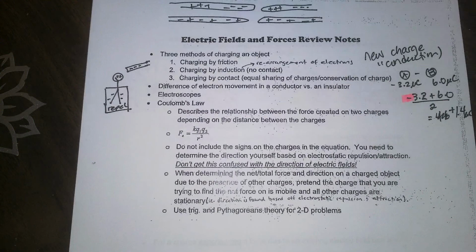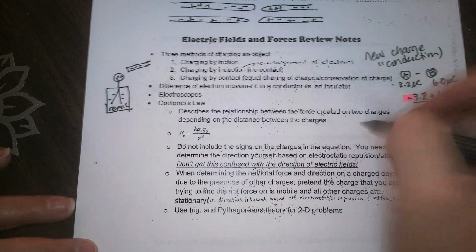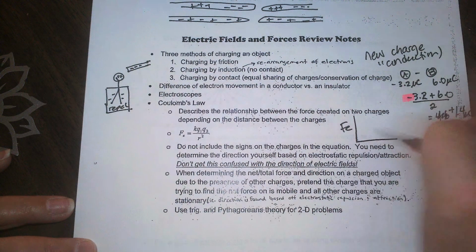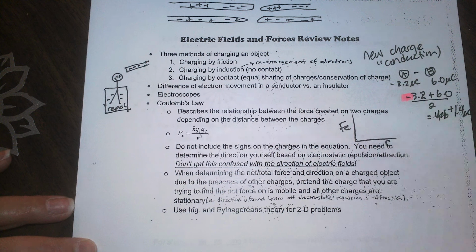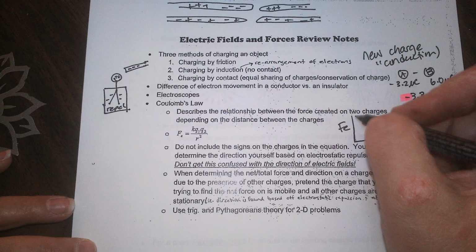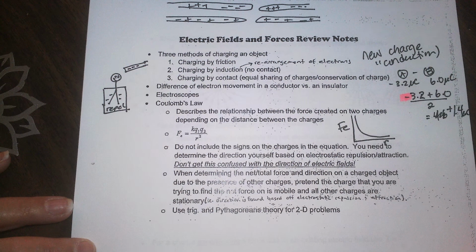Coulomb's law we touched on, so that's the formula Fe is equal to K Q1 Q2 over R squared. And if we looked at a graph between force electric and R, we would see what kind of graph? Yep, it's inversely proportional.